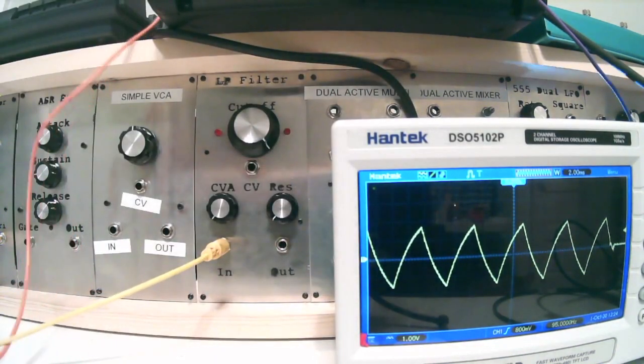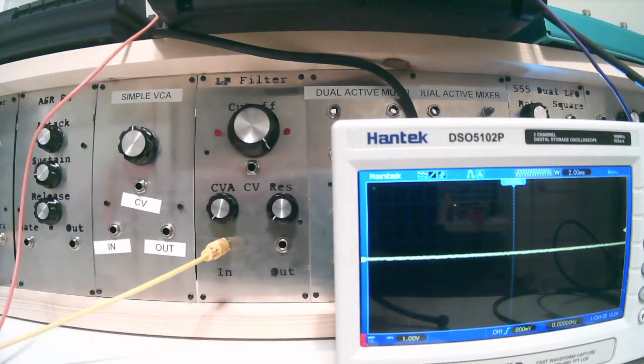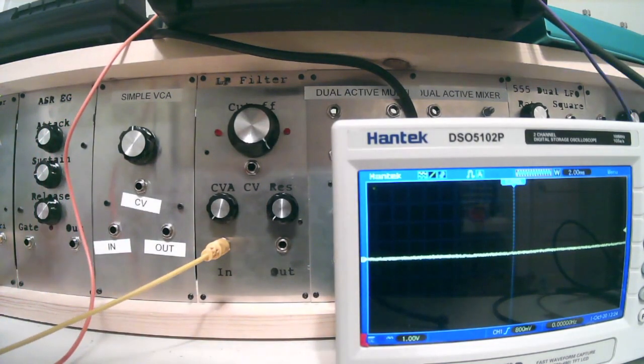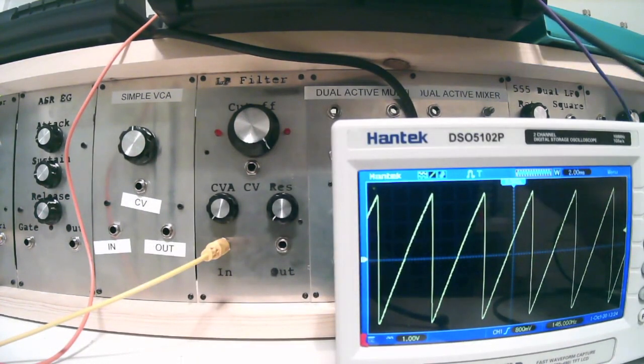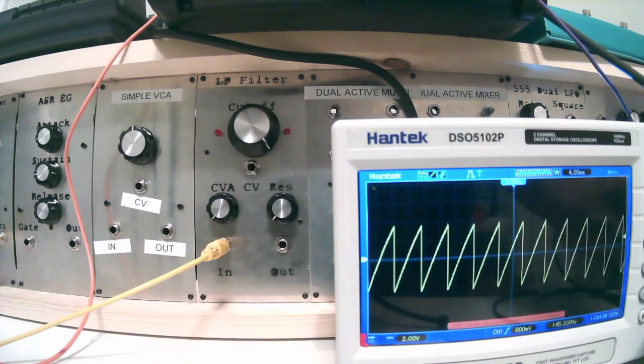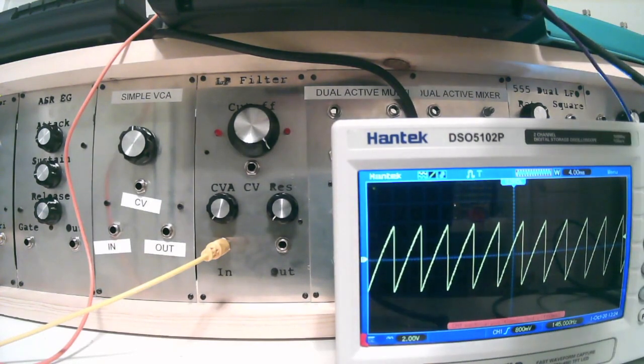So first, let's take a look again at what that saw wave just raw looks like and sounds like. Changing the voltage divisions, and here this is going to be a lot more harsh than the triangle.